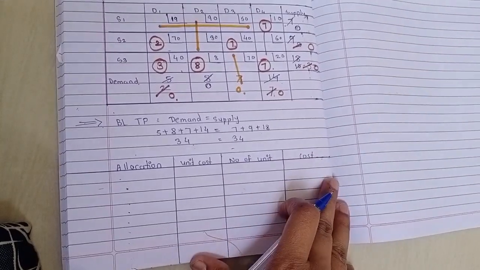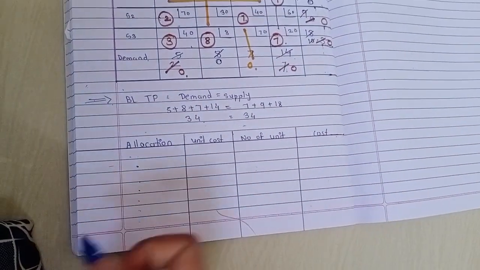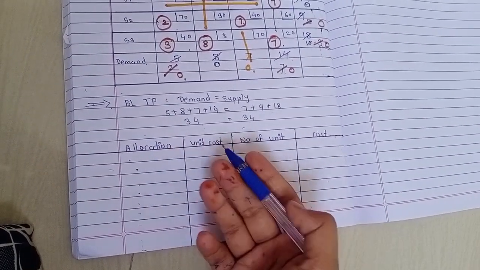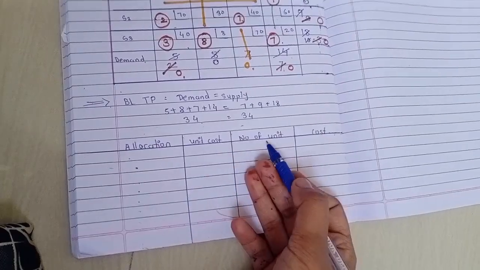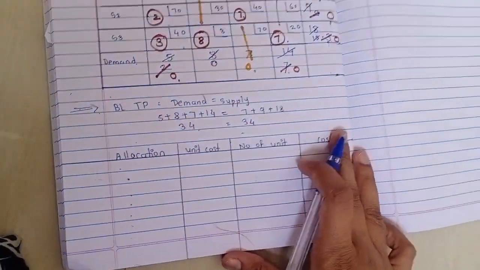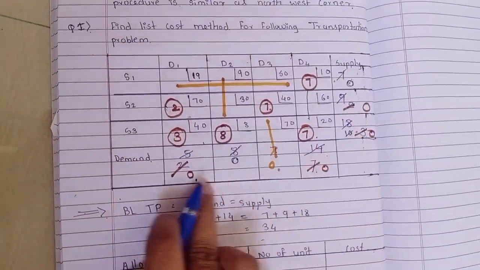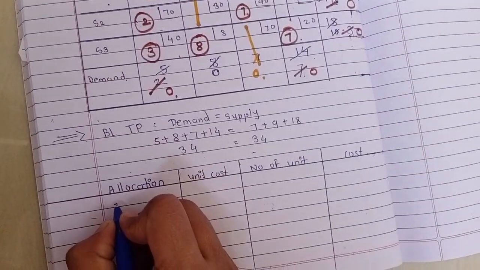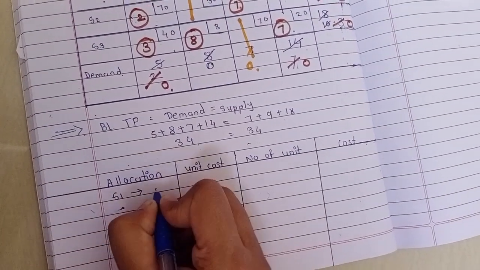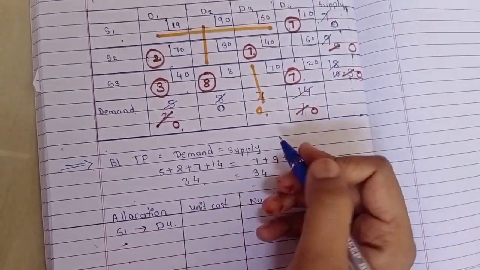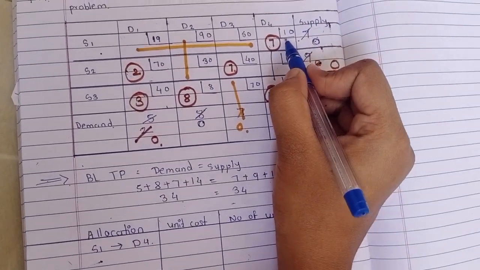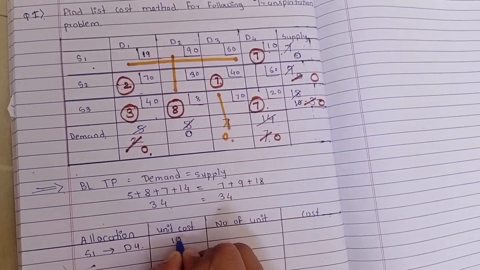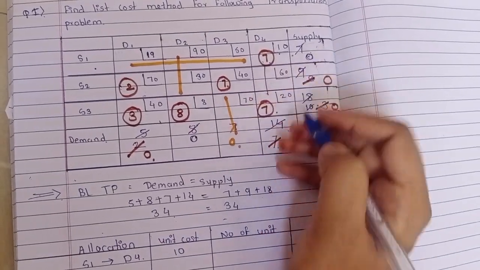Now we find out the total cost. We draw this table where the columns are allocation, unit cost, number of units, and cost. The first allocation we made is S1 to D4, so we write down S1 to D4 here. The unit cost of this cell is 10, and the number of units we allocate is 7.